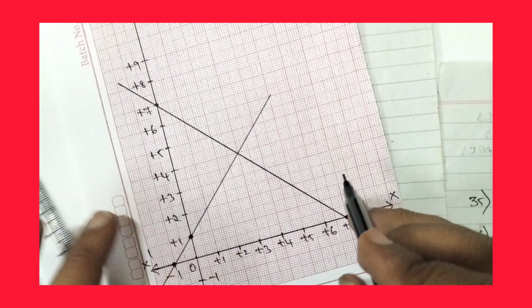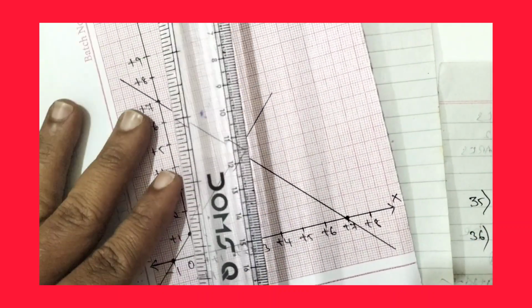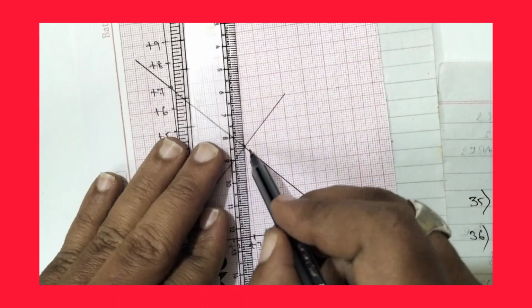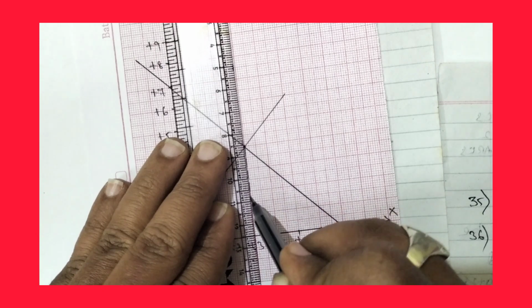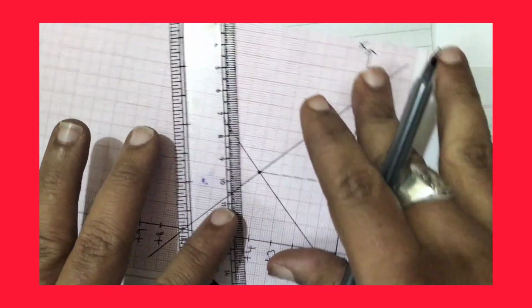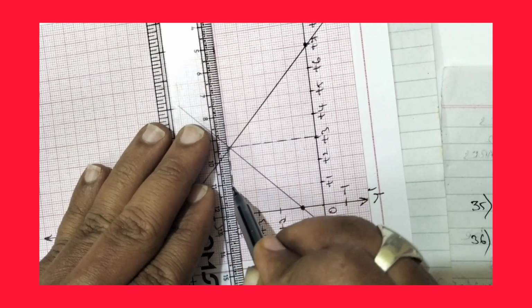So if we join the two, see, both the lines will intersect at this point. So from that point you have to draw the dotted line. So let us draw the dotted line from where the 2 lines intersect each other.